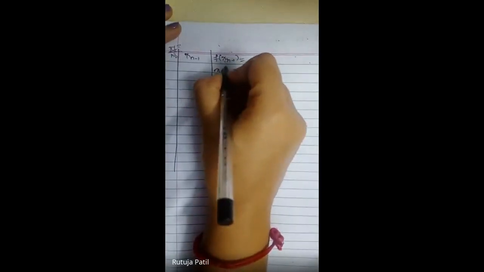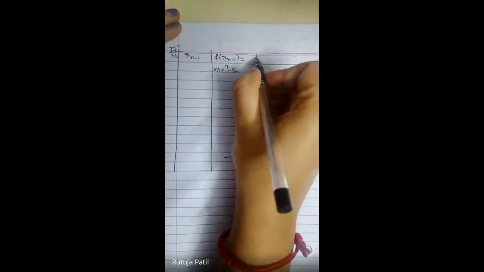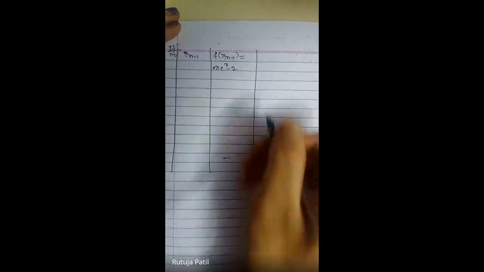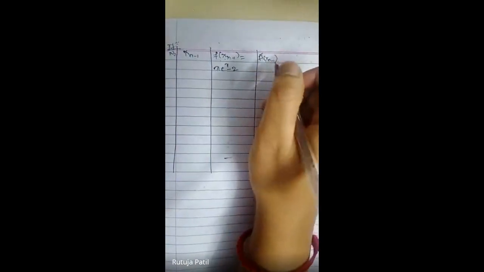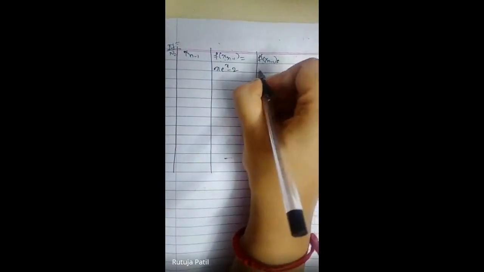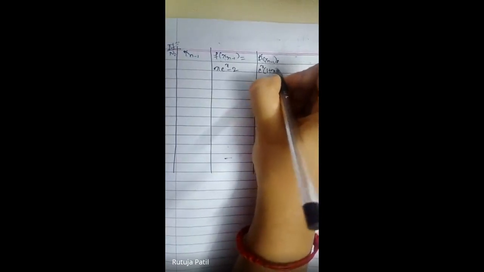What is the f equation? That is x e to the power x minus 2, right? Okay, and then next f dash of xn minus 1. What is the f dash? That is the differentiation, right? So after differentiation we have found e to the power x in the bracket 1 plus x.